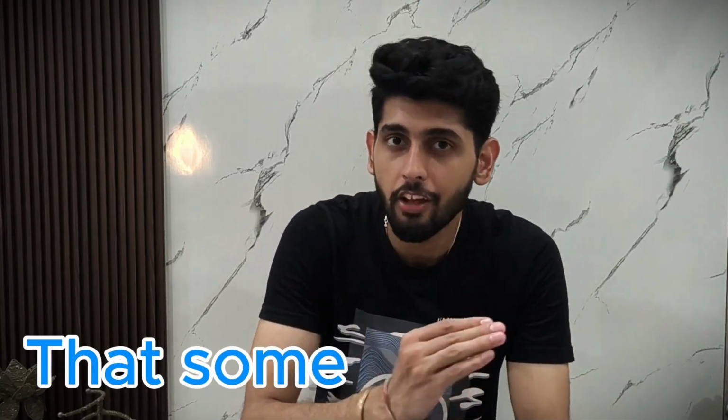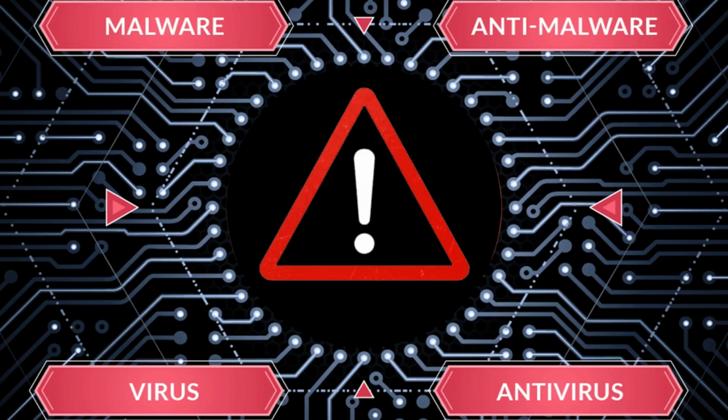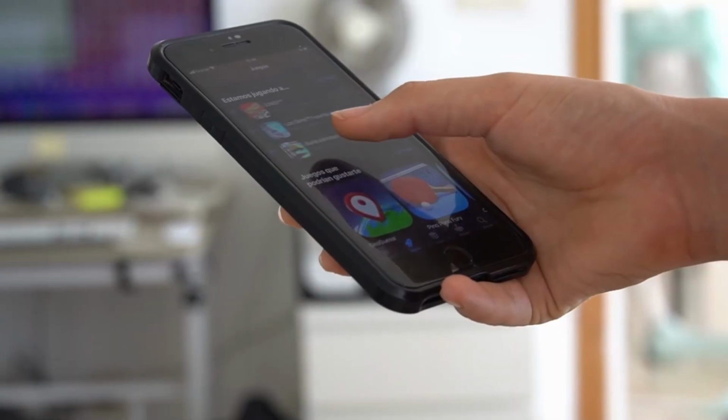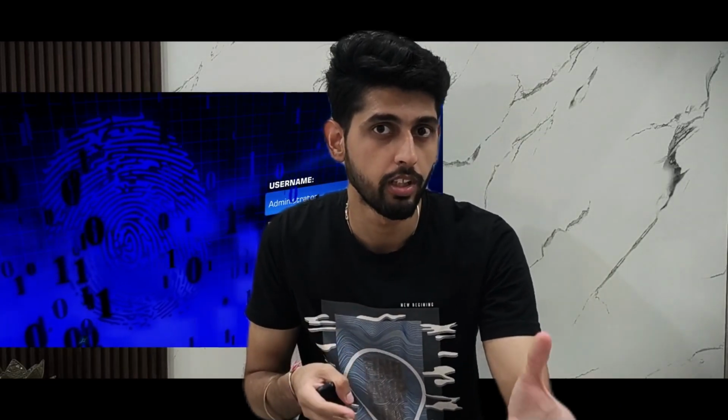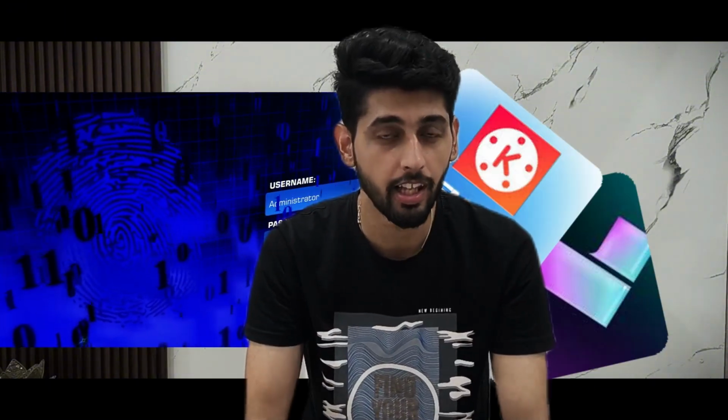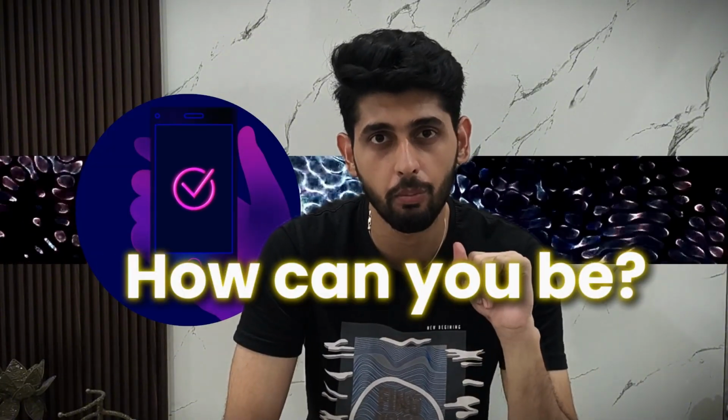And if it has a mod, that means some development has been done in the app, which also means that it can have malware or a virus in it, from which the hacker can access your phone or get data from your phone. It's that simple. They can redevelop it or add something in the app from which they can get your data.